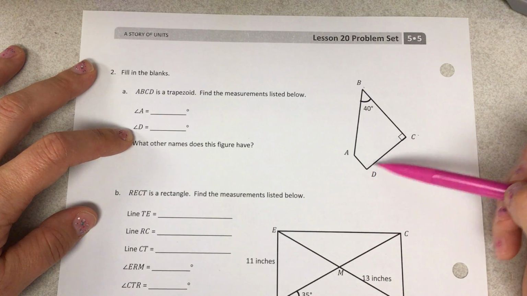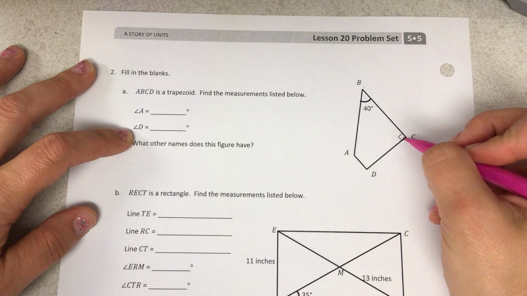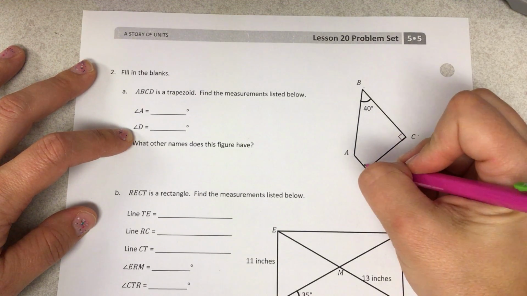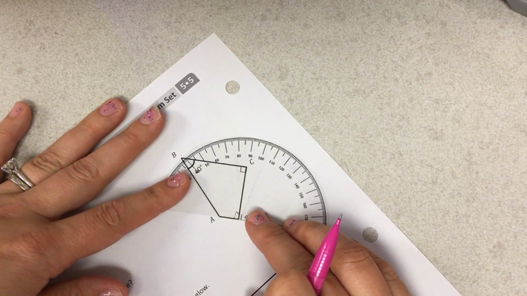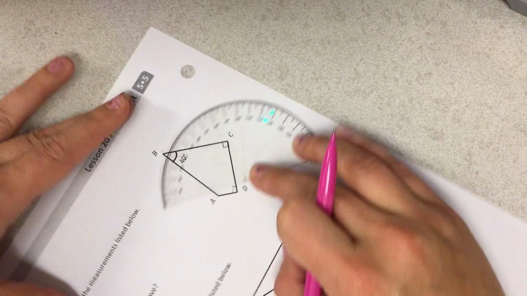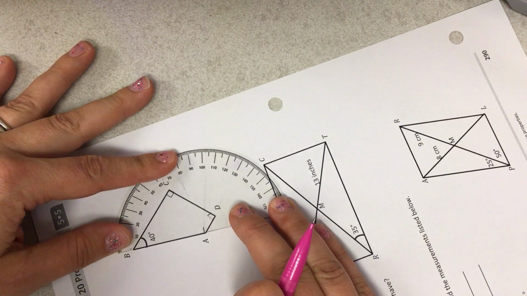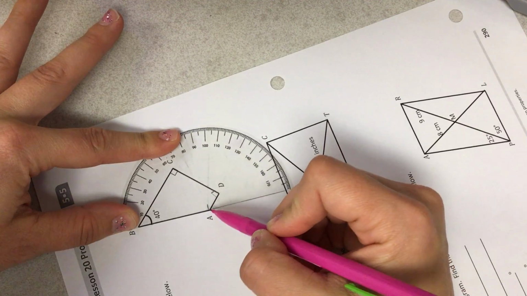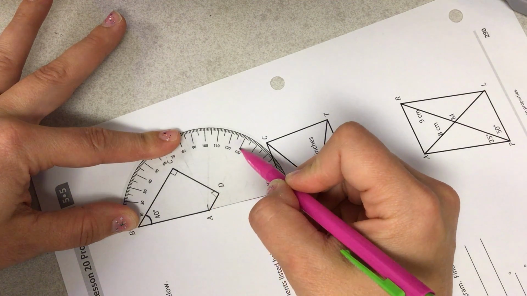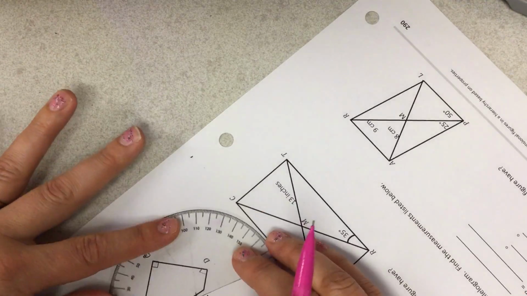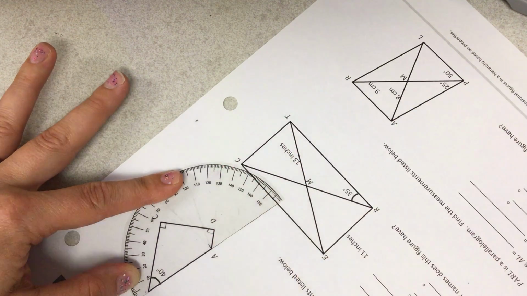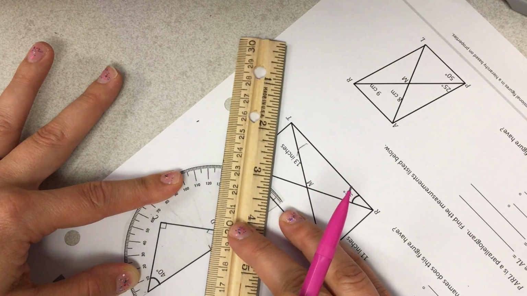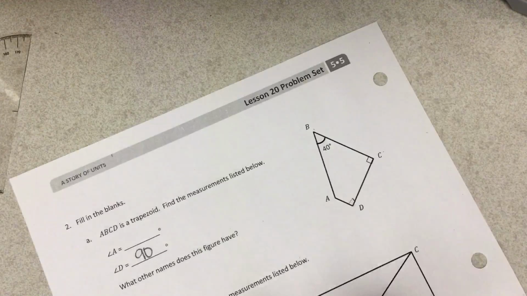Okay, so I know that angle D is going to be 90 degrees because these two are equal. Okay, so I know D is going to be 90 degrees. And if I bring in my protractor, I can go ahead and see that it is 90 degrees. Then angle A, I'm going to go ahead and measure. And when I measure this, I just have to make sure that I'm going straight across. It's going to be 130 degrees. Actually, let me recheck that real quick. That's going to be 130 degrees.